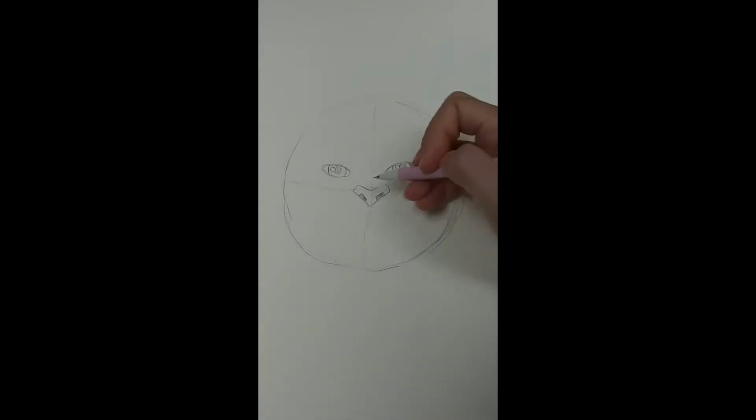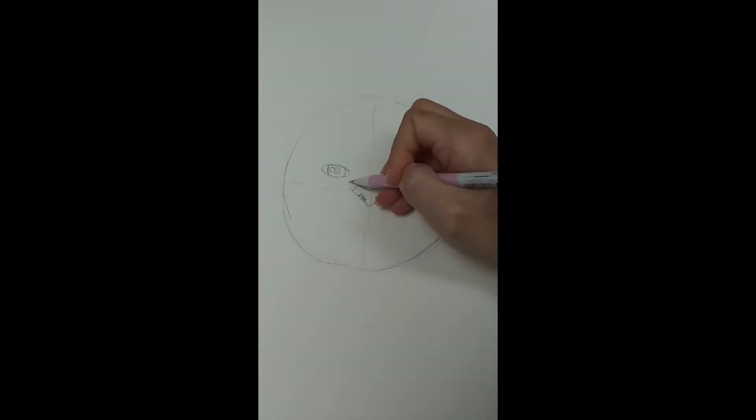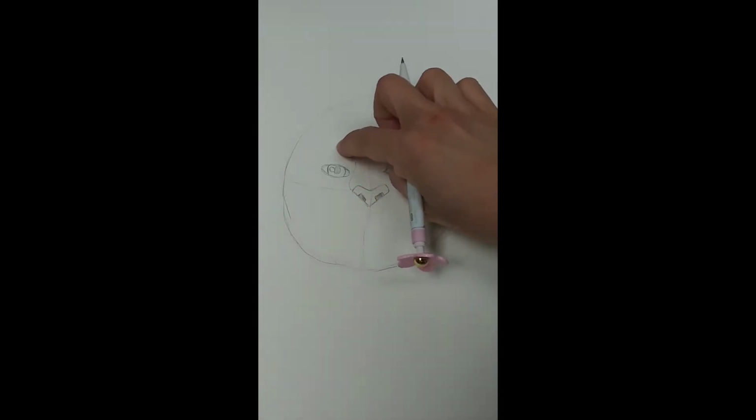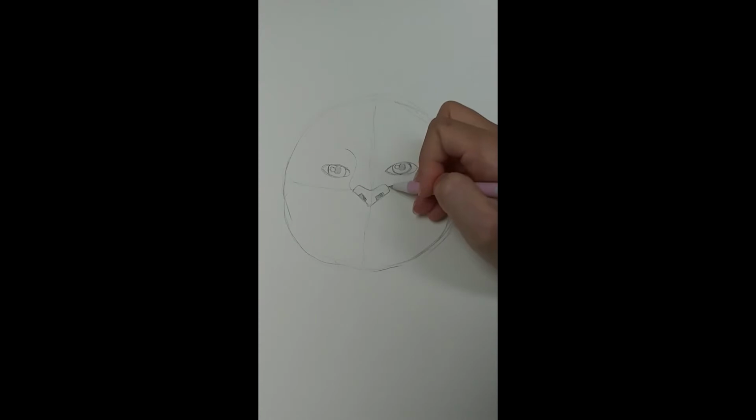All right. Now on the sides of the heart, we're going to curl it around and come up. See how it's curled here? Comes up, and it curls again just above the eye. And do the same thing on the other side. And there's his nose.